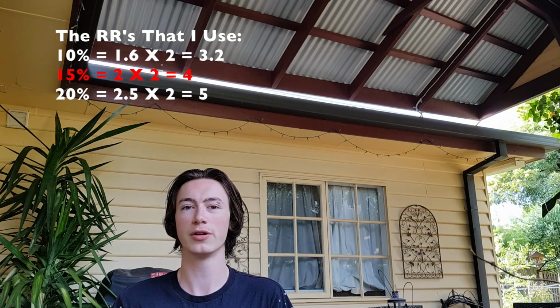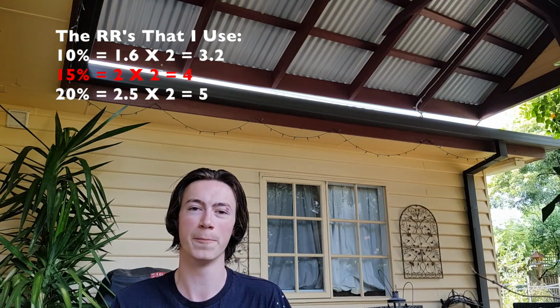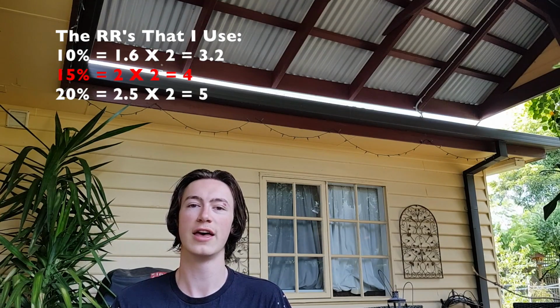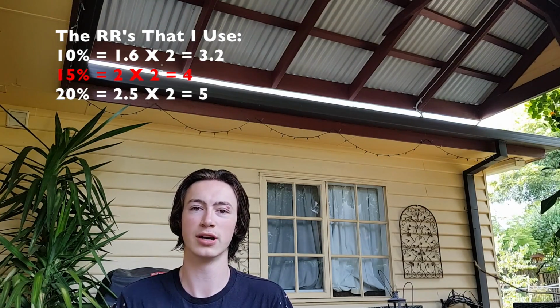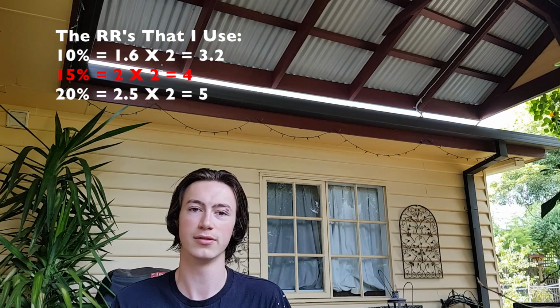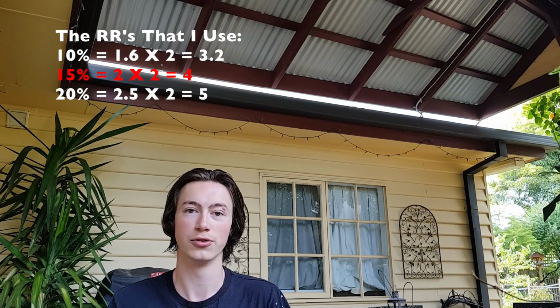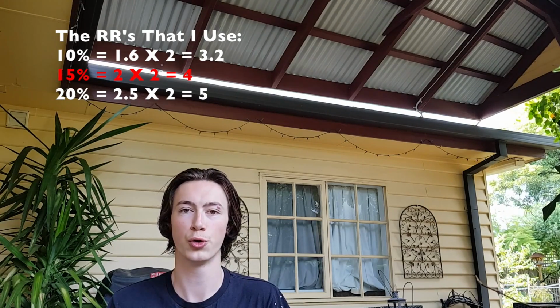Basically, what we're looking for is we're going to work out what kind of return we want. If we want to see 15% per year over 5 years, that means that we want to double our money in 5 years. So what that means is we've got a required rate of return multiplier of 2.